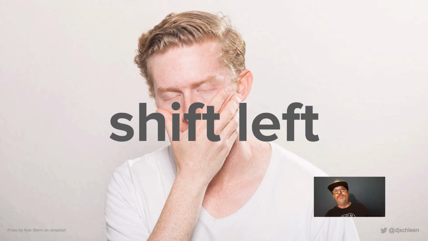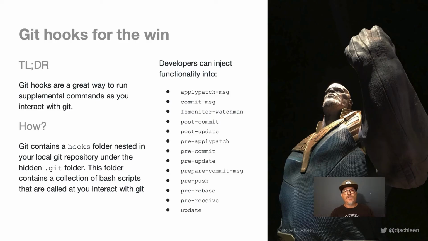But even more important is actually having things in front of the developer in their own environment and in the tools that they use day to day, the engineering approach or engineering first approach to security. So Git hooks here for the win. The long and short of it is Git hooks just allow you to put supplemental or additional information into the way you interact with the Git executable on the command line.